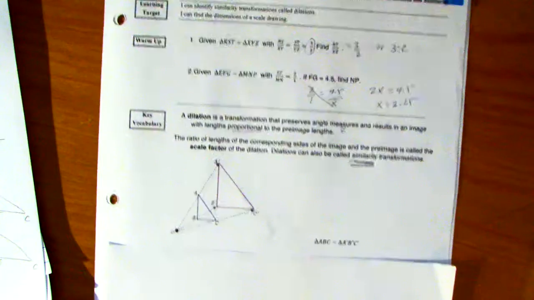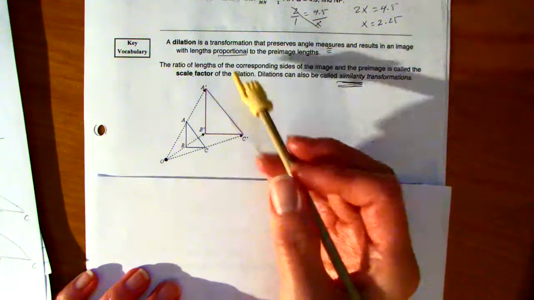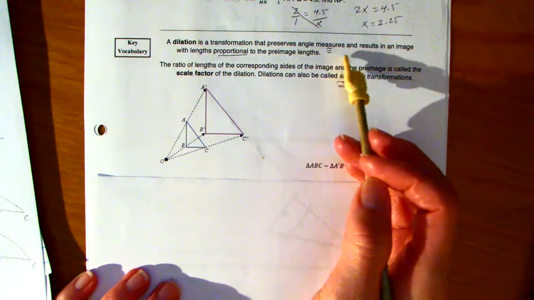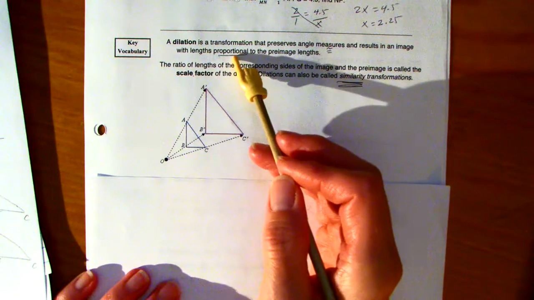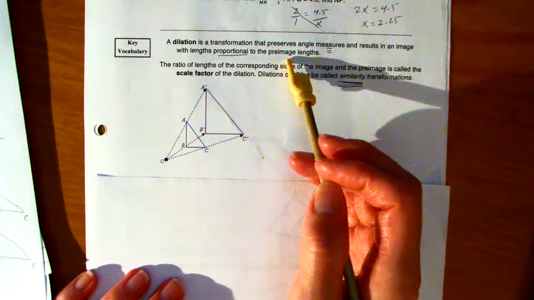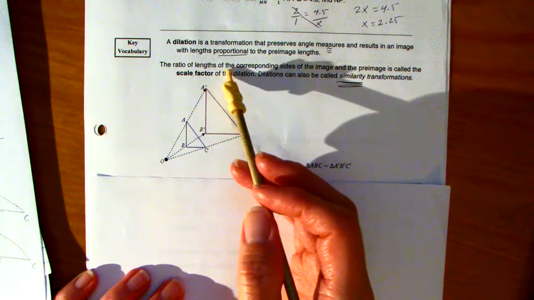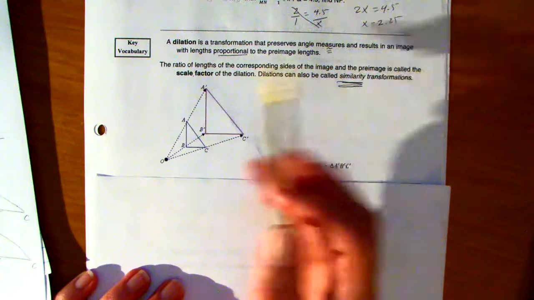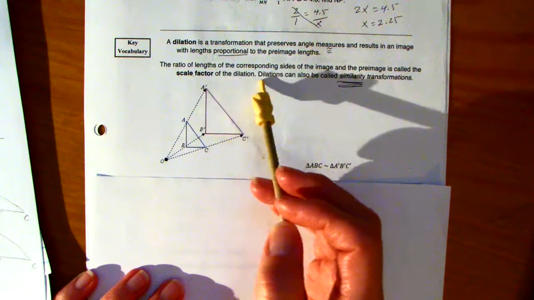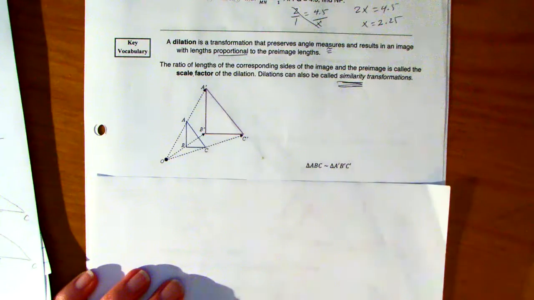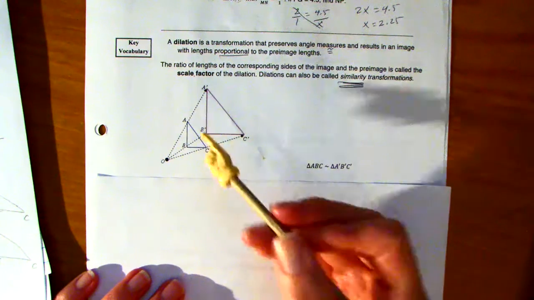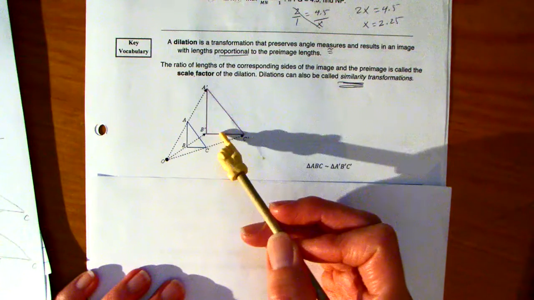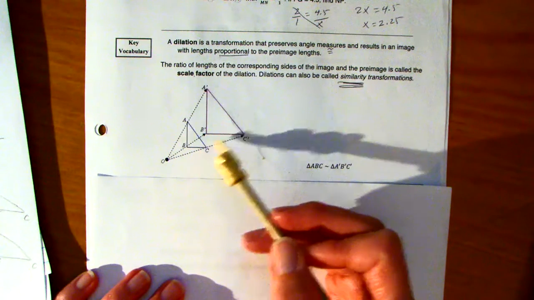Alright, so here we go. Key vocabulary. A dilation is a transformation that preserves angle measure. Okay, so the angles are congruent. And the result is an image with the lengths proportional, so the sides are proportional to the pre-image lengths. The ratio of lengths of the corresponding sides of the image and the pre-image is called a scale factor of the dilation. Dilations can also be called similarity transformations. Okay? So, for instance, you can see the original blue is transformed onto the purple. This is going to have a scale factor that becomes larger.